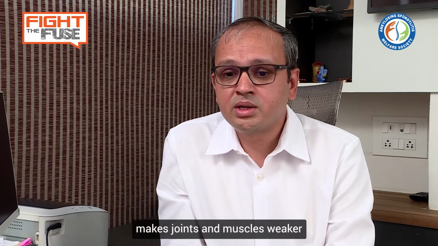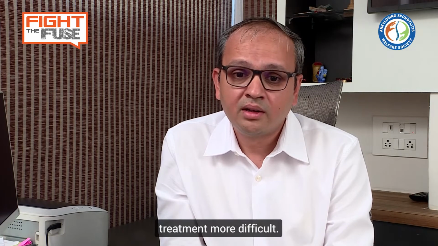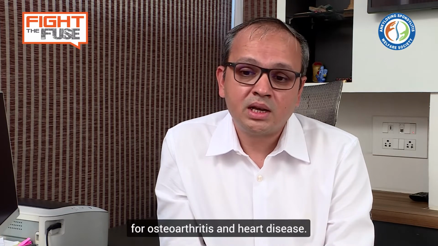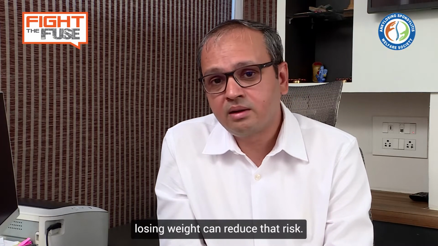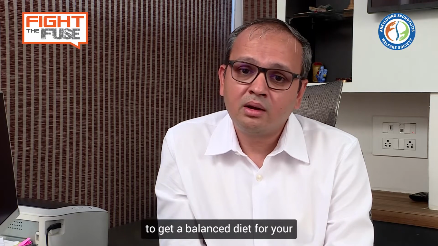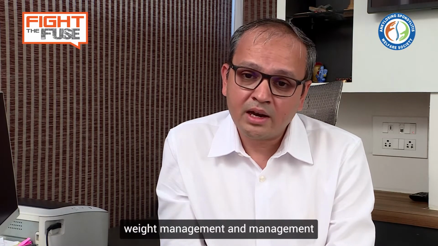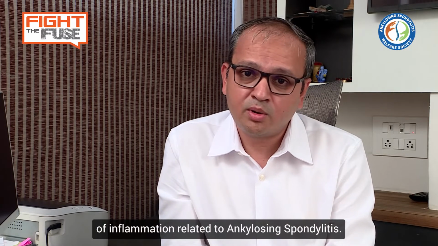Malnutrition makes joints and muscles weaker, which makes arthritis treatment even more difficult. Being overweight is a major risk factor for osteoarthritis and heart disease. If you are overweight, losing weight can reduce that risk. Hence, you should consult a dietitian to get a balanced diet for your weight management and management of inflammation related to ankylosing spondylitis.